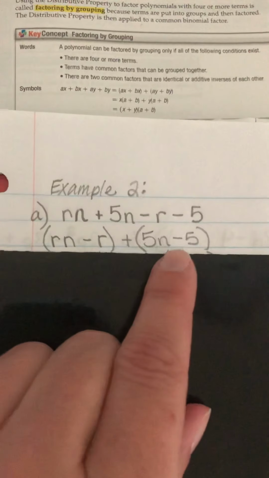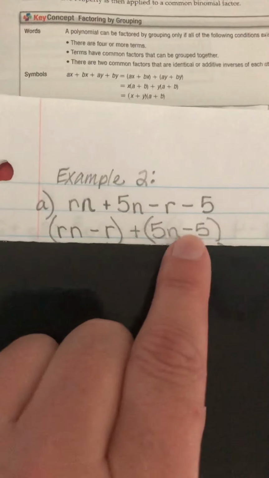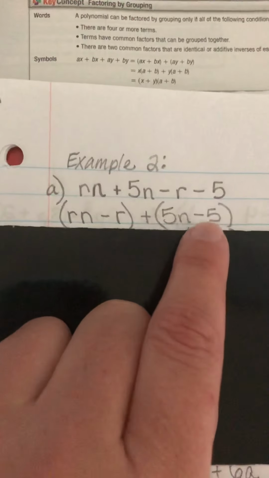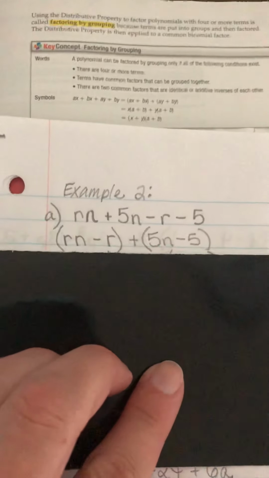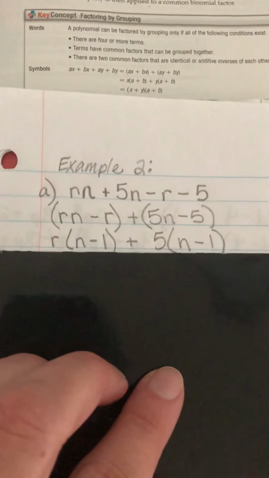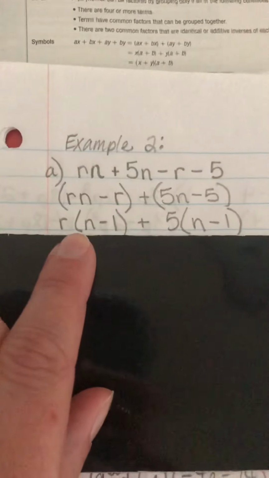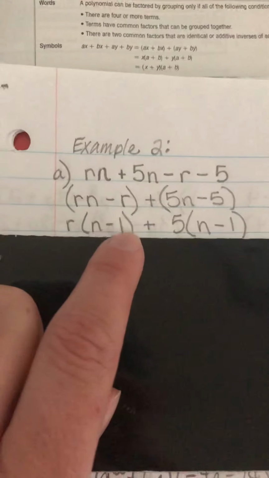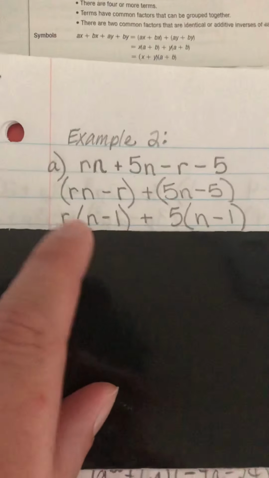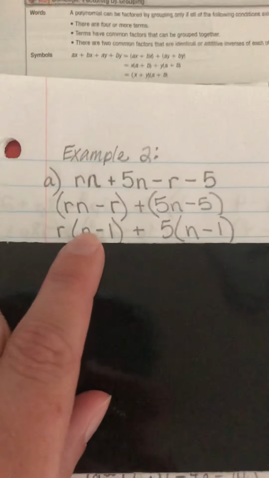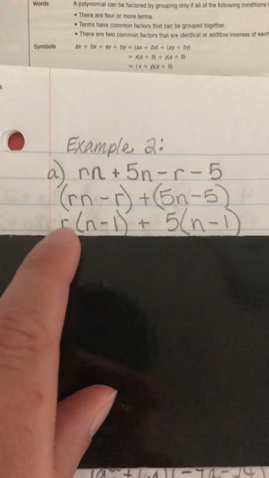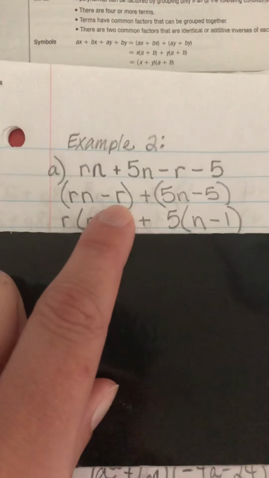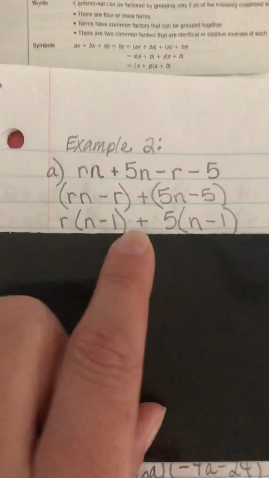Always be aware of the signs right in front of the numbers, because that's going to be a big deal in this lesson today too. So this was -5, so make sure you're putting -5 there, for example. If you factor out the r, you have to put something, so it would be -1, because think about distributing that r back out. You would have r times n, and then r times -1, so you'd end up with -r still. So you do need that -1 there.